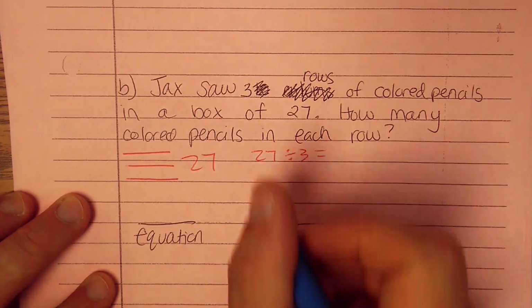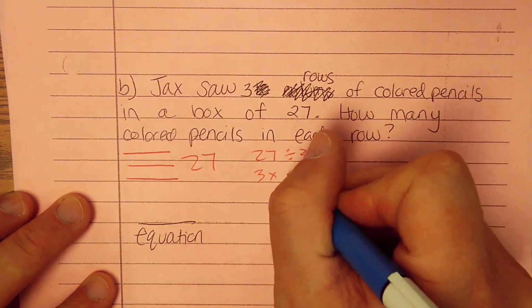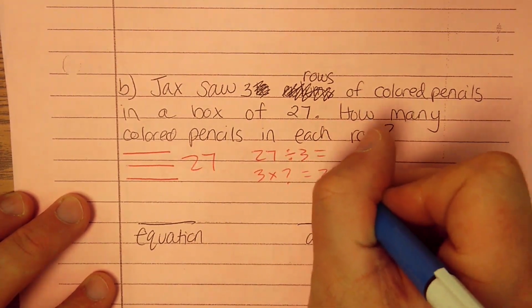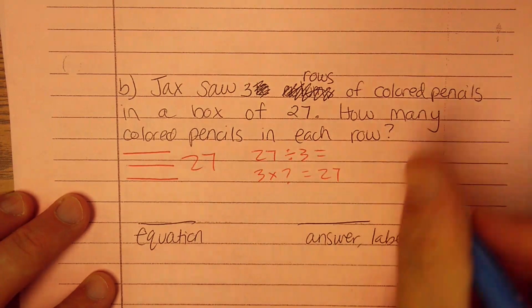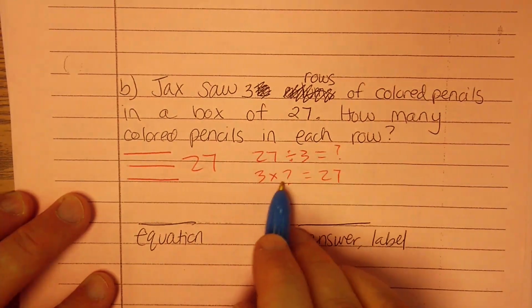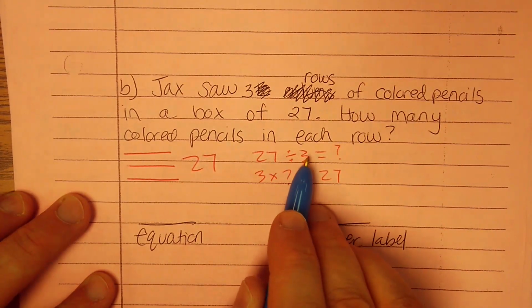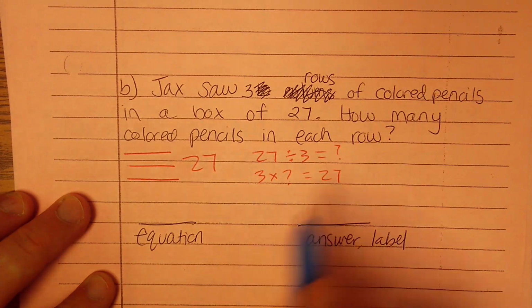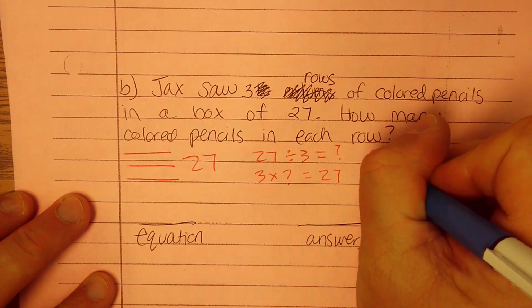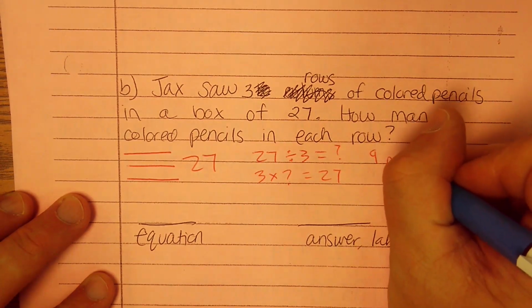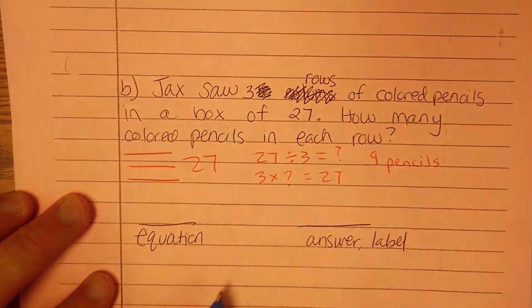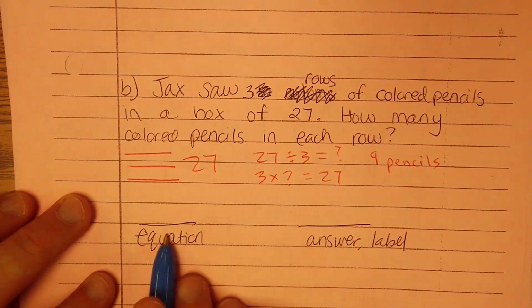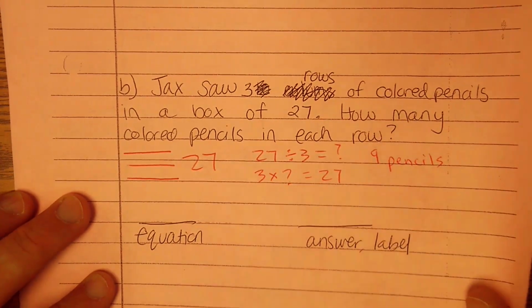Or you could say 3 rows times what equals 27. Either way, this missing number is going to be the same. If you divide 27 by 3, it's the same as taking 3 times that number. Hopefully you found out that 9 was your missing number. Okay? Oh, by the way, should have probably put it down there. My bad.